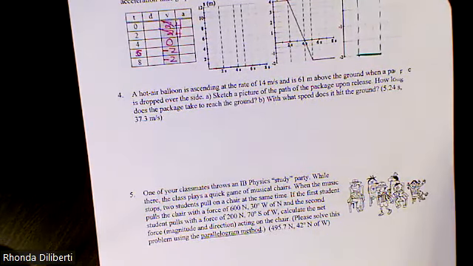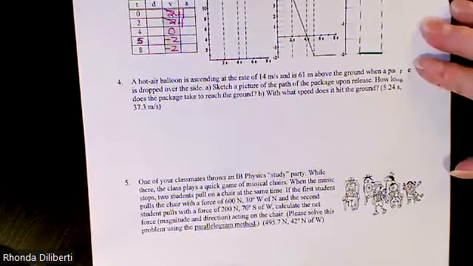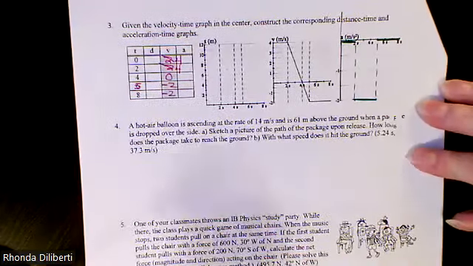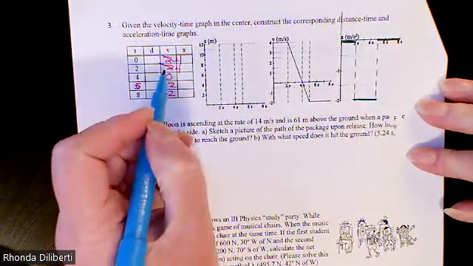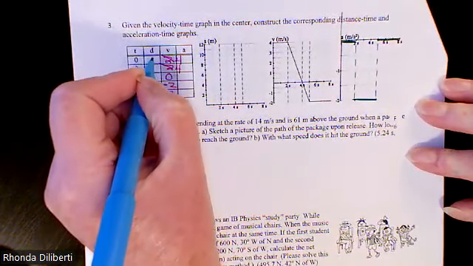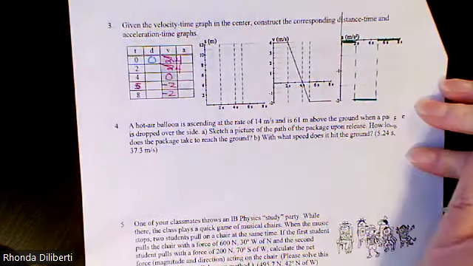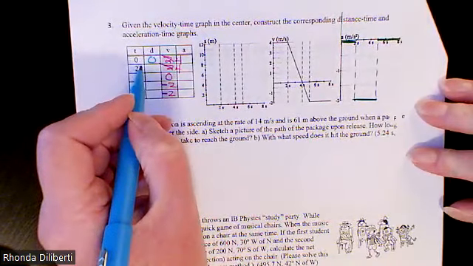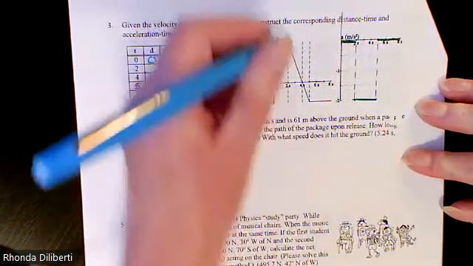So now we have to reason out the distance time graph or displacement time graph. All right, so I'm going to put down at time 0, I haven't gone anywhere. All right, but after 2 seconds, how far did I go?